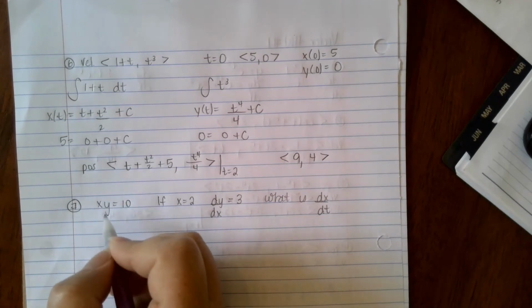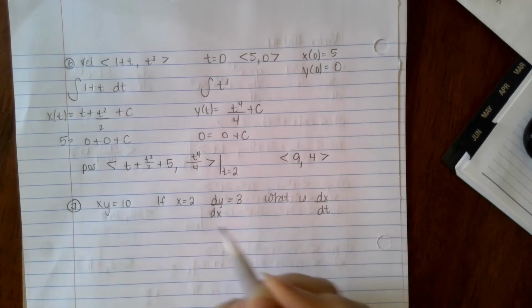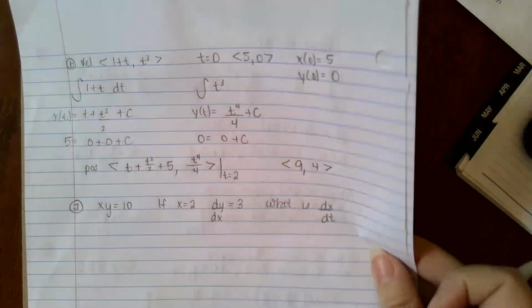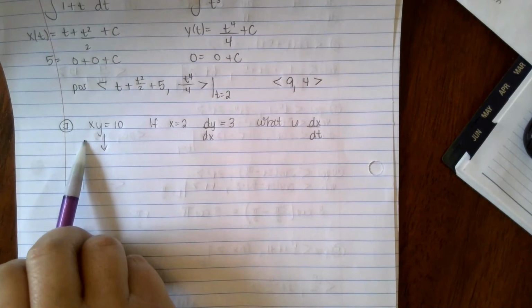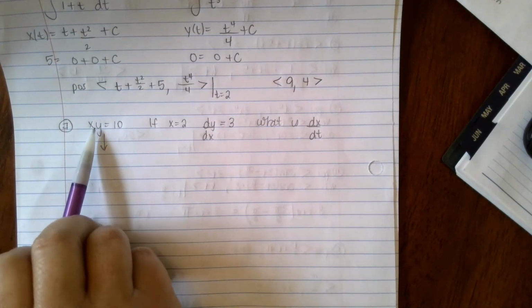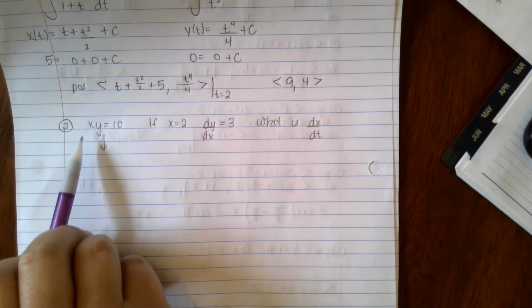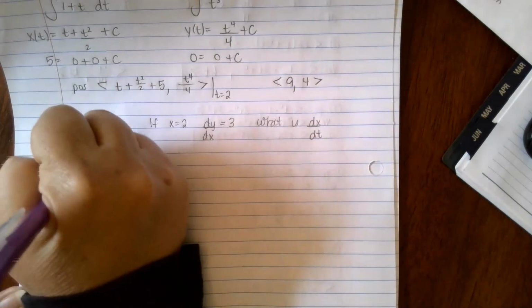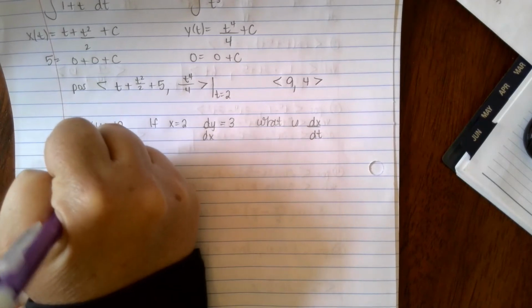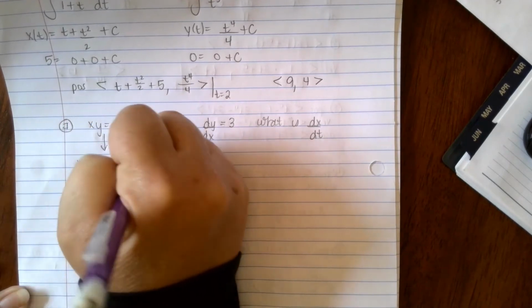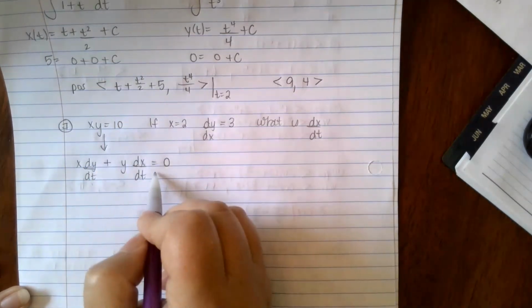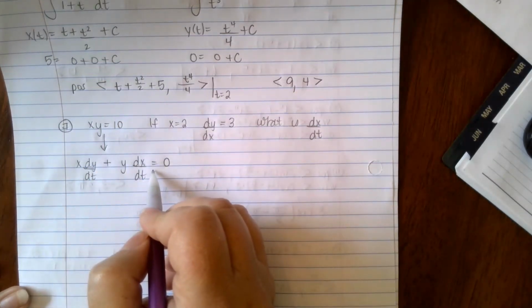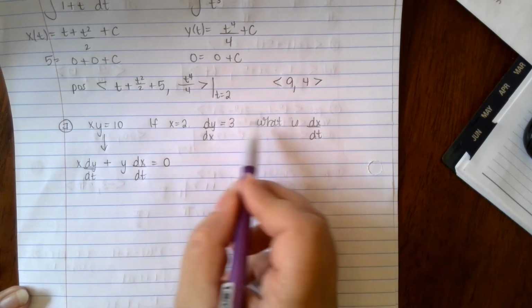All right, so we've got to take the derivative of this, our particle moving along this curve. When you're doing the derivative, you're doing it in terms of t. So not only do you have to do the product rule, but you also have to do implicit differentiation. So you have your first times the derivative of the second, plus your second times the derivative of the first, and then the derivative of 10 is just 0.